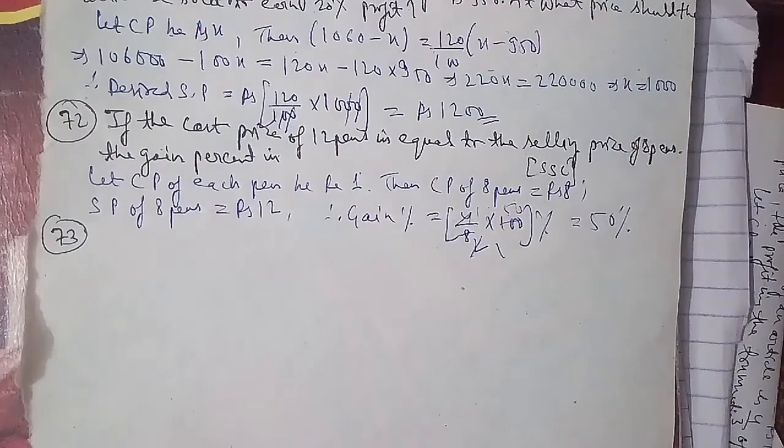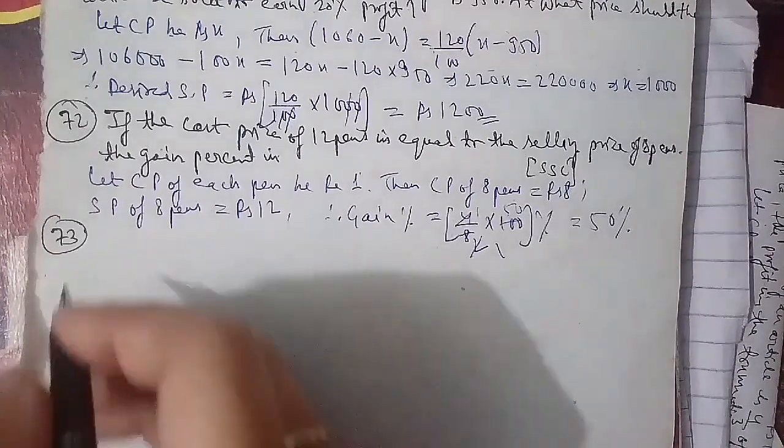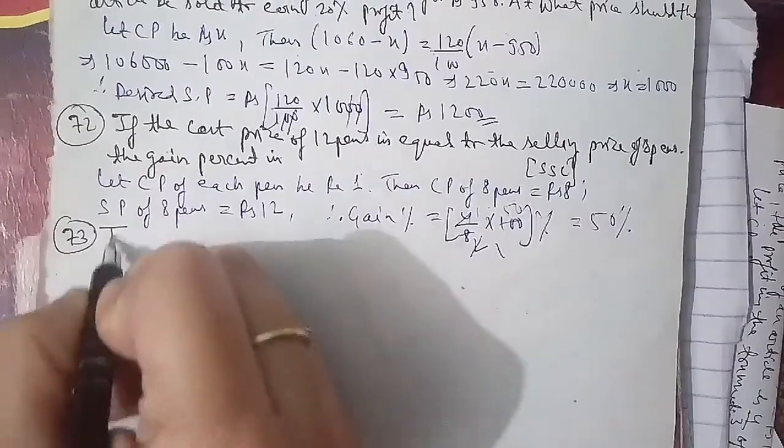Gain percent is, the options we have are 3 9/17%, 15 by 19%, 18 3/4%, and 20%. This is an important one, of course.